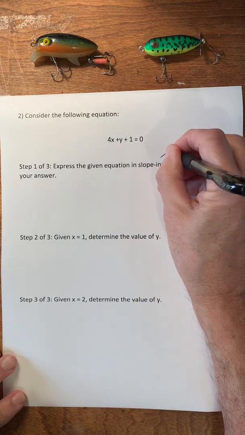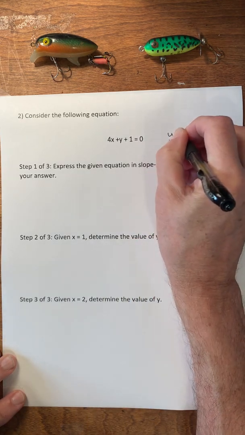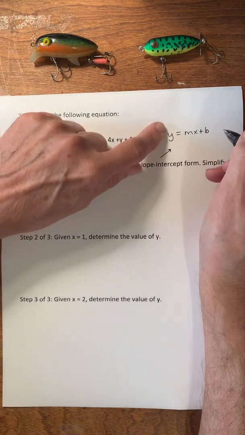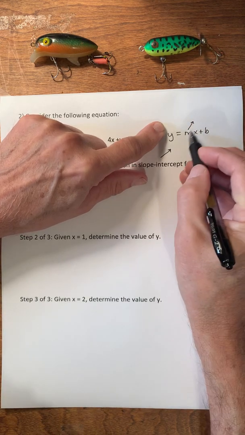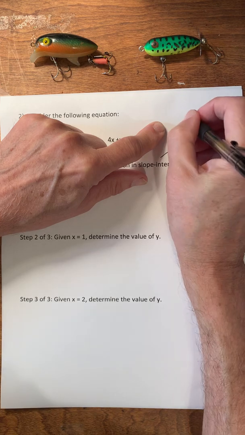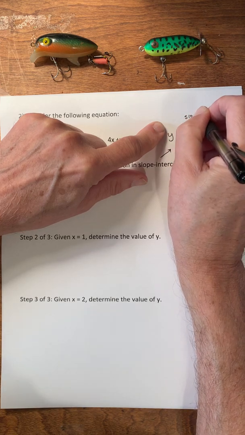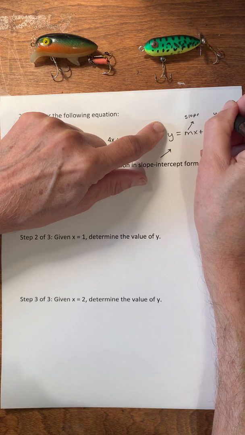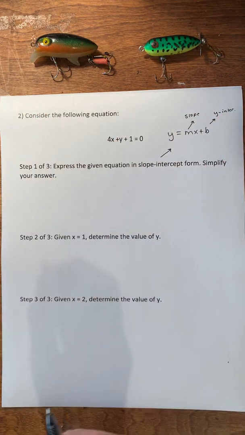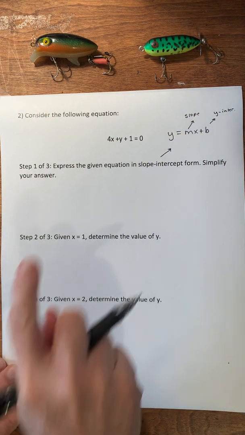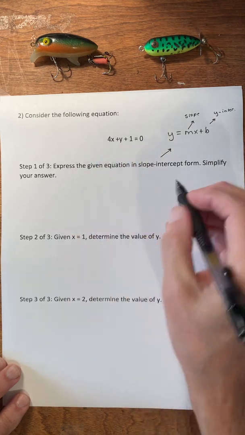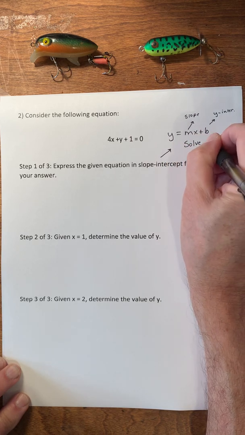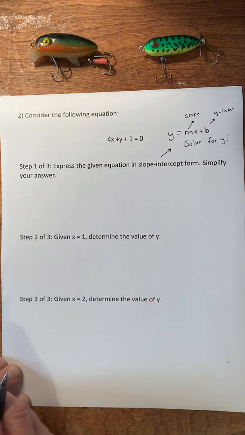Now you guys know that the slope-intercept form is y equals mx plus b, where m, the number in front of the coefficient of x, is your slope. And b, the constant number at the end, is your y-intercept. So what this tells me, basically, if I want to find the slope-intercept form of any line, is I need to solve for y. Another way of saying what to do here is solve for y. Get y all by itself.